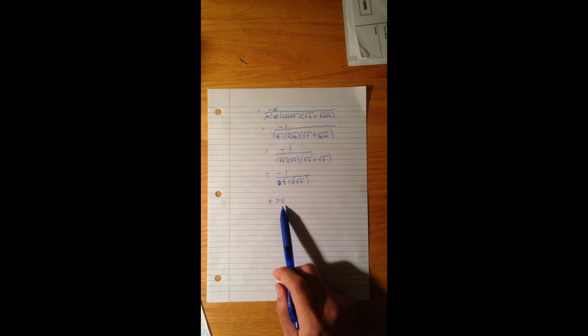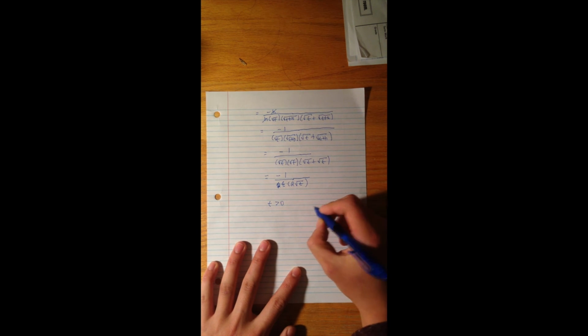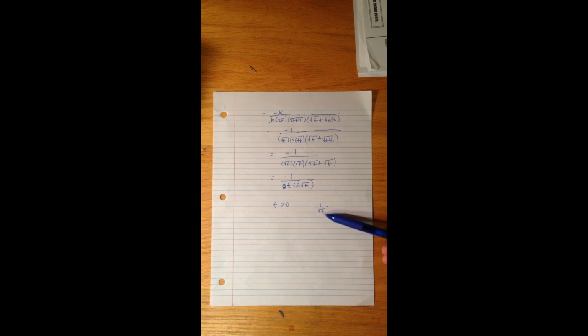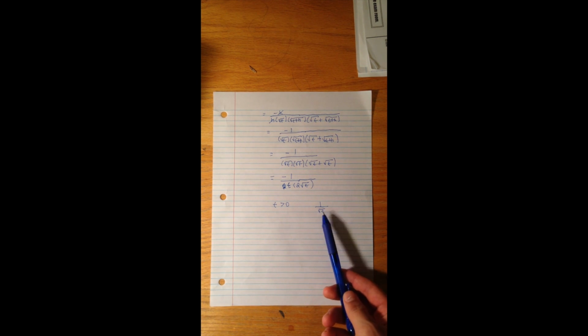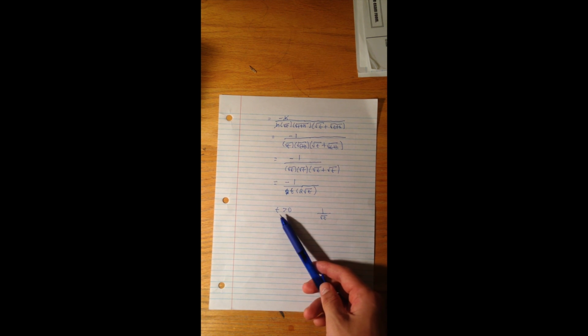Now the question also asks what the domain of the function is, and the derivative too. So you have to find the domain of the original function and the derivative function. And the answer is t has to be greater than 0. Why is that? Because the equation was 1 over root t. If the denominator equals 0, the function does not exist, so the denominator has to be greater than 0, so t is greater than 0 in both cases.